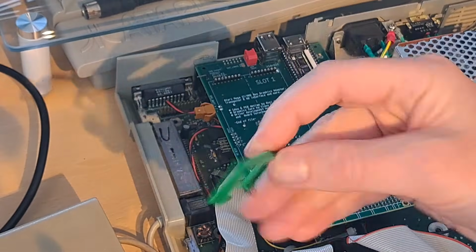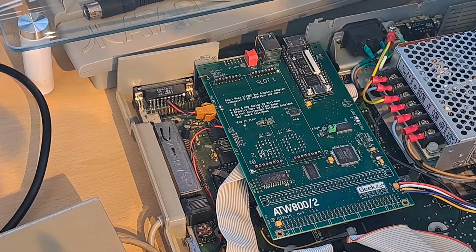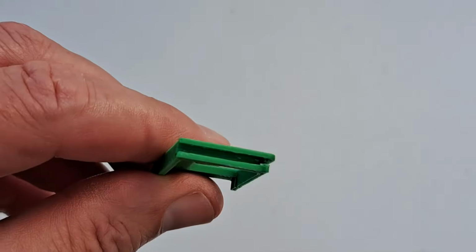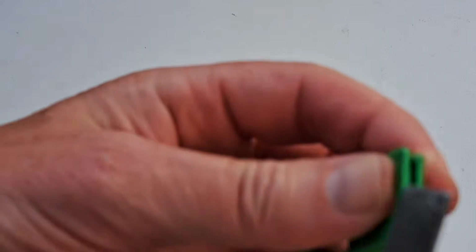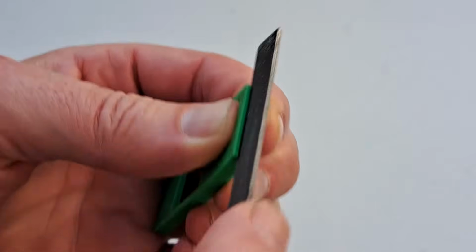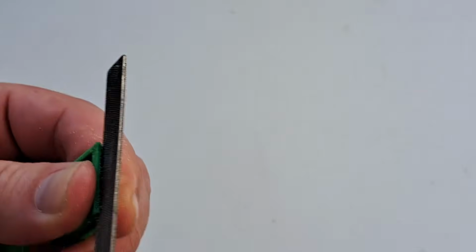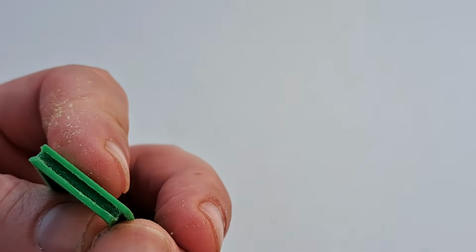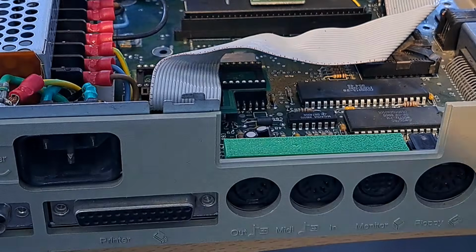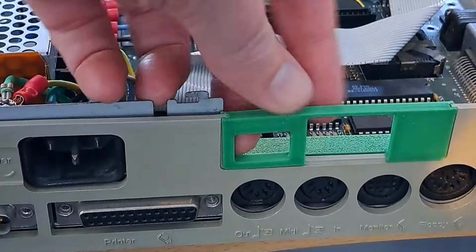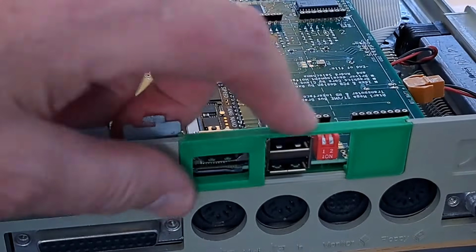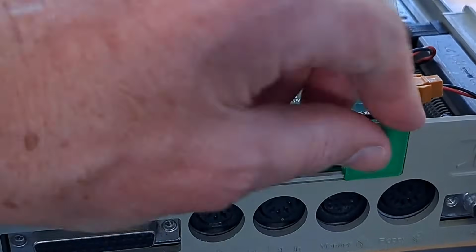And there is the back panel. It doesn't fit very well. I see a small protrusion on the slot there. That prevents the top from sliding with the case. So we have to remove that. A light run of a file should be enough. That looks better already. So that fits much better now.